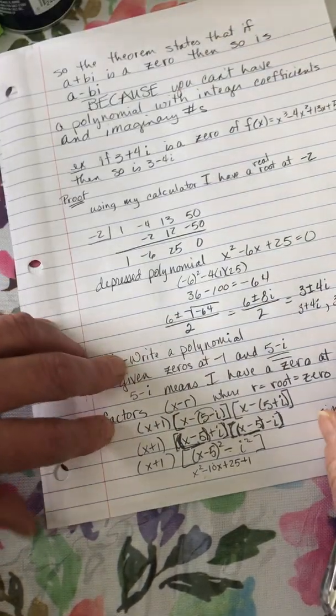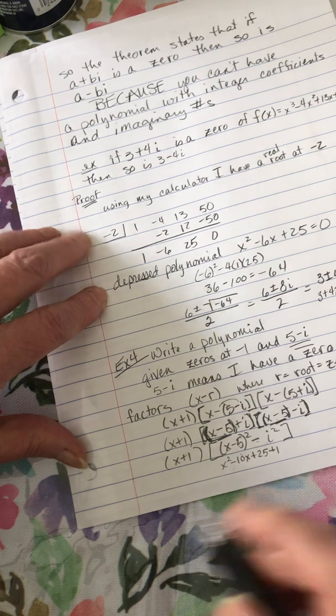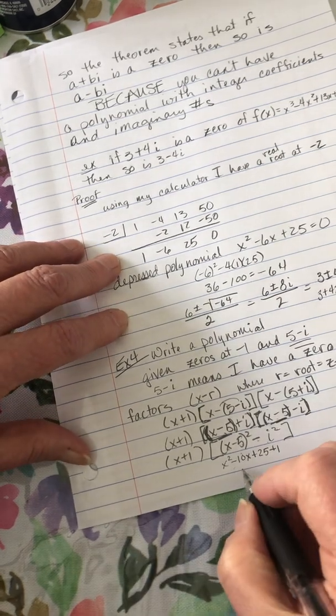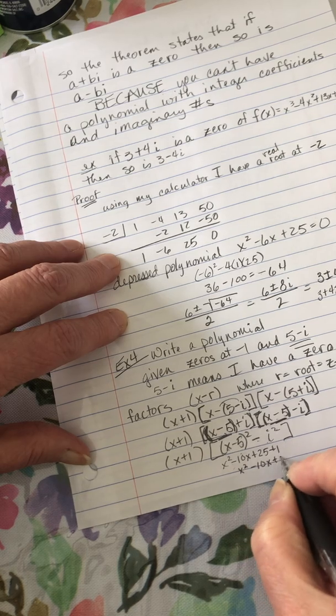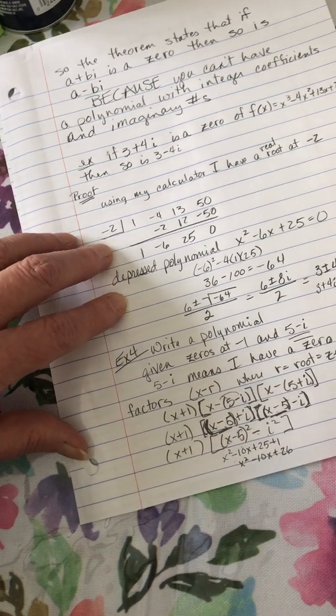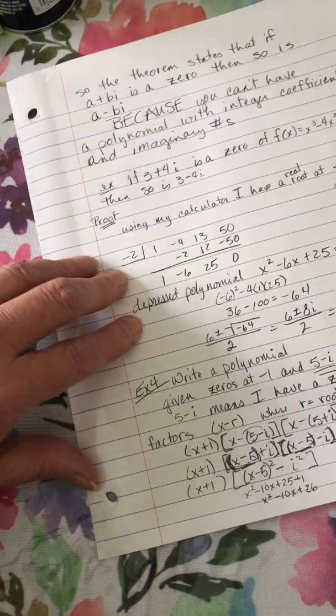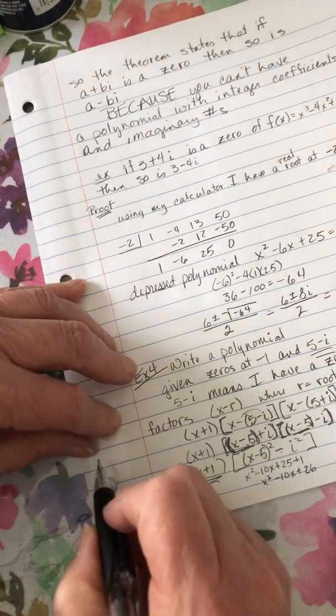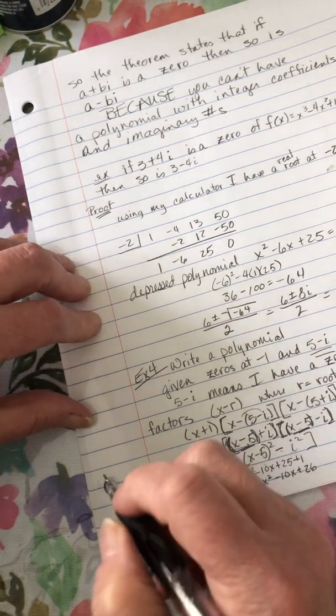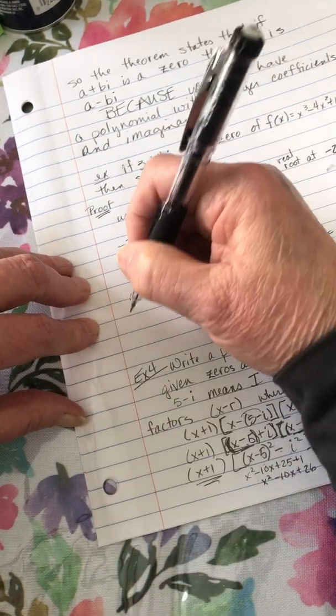Did I give myself some space? Nope. All right, I'm going to come over here in the margin. So this becomes x squared minus 10x plus 26, which doesn't factor nice. Okay, you should know that. And then I'm going to write my polynomial. I still have to multiply by this. I've got more room over here.